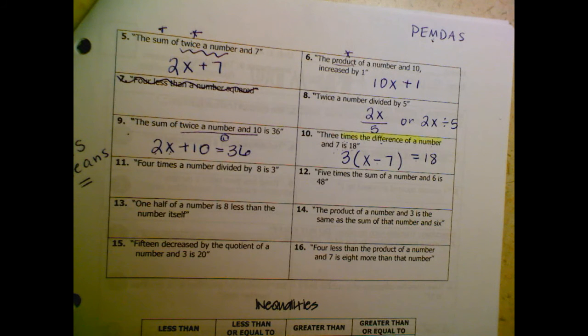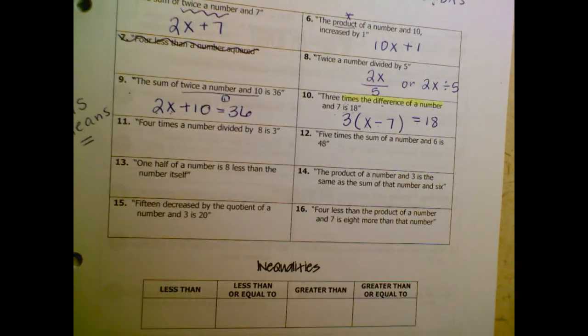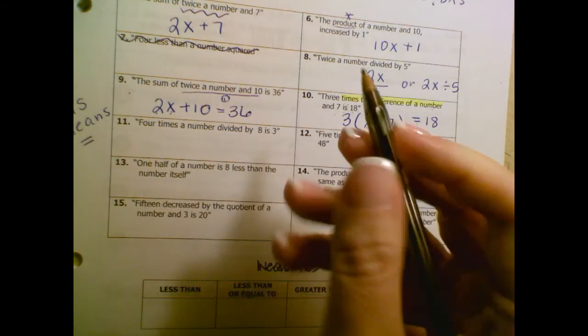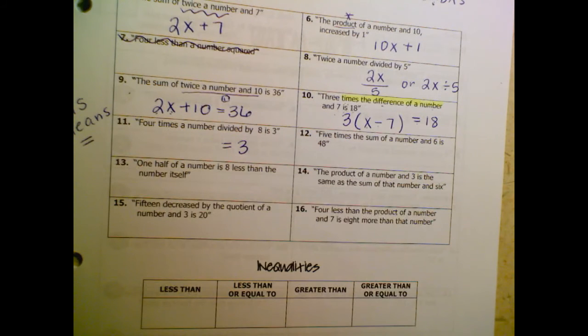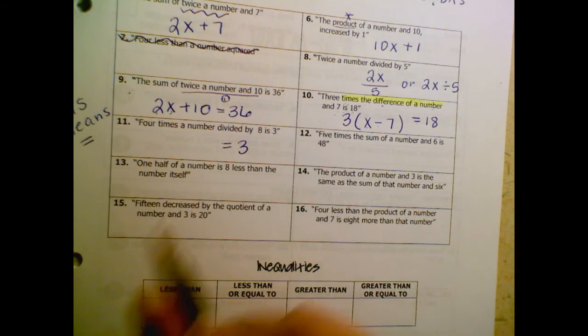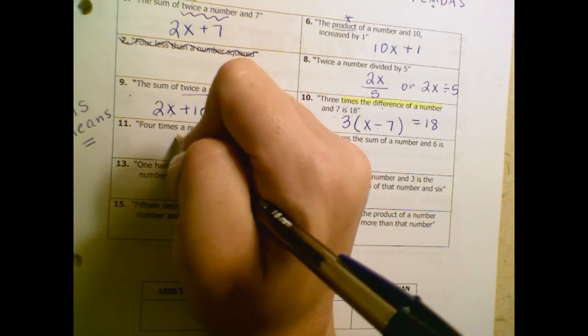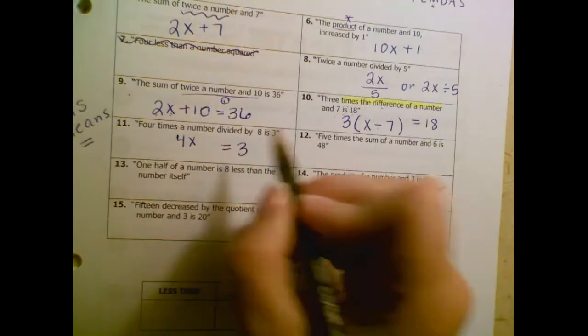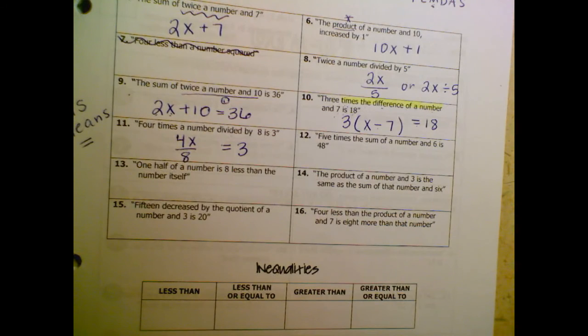Do 2 more, and then we'll talk about inequalities. So 4 times a number divided by 8 is 3. Again, the word is means equals, is 3. So I can put that there. Looking at PEMDAS, multiplication comes first. 4 times a number divided by 8.